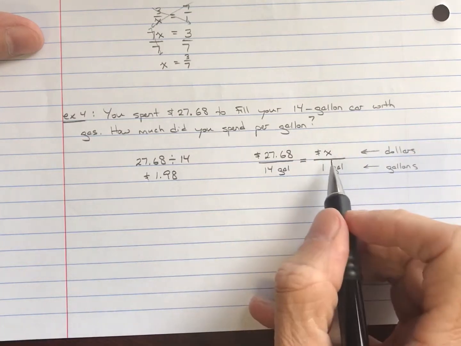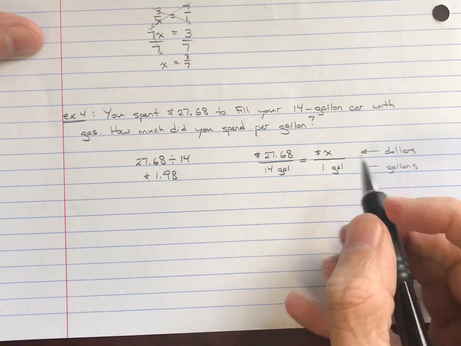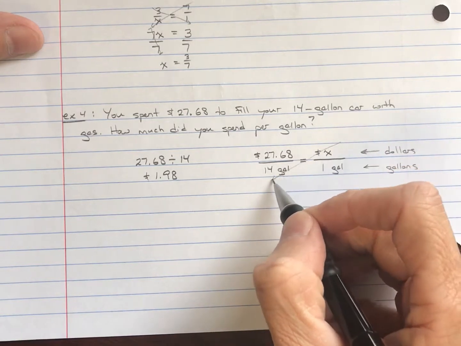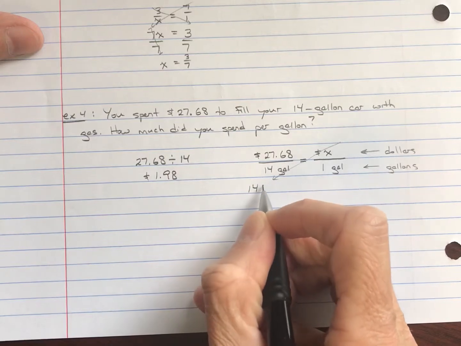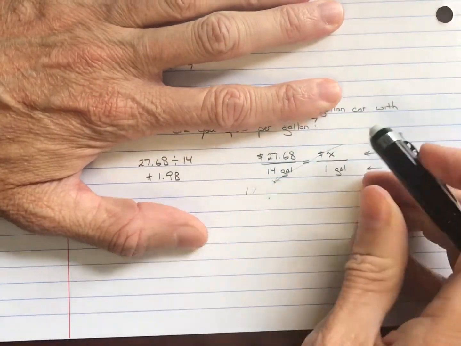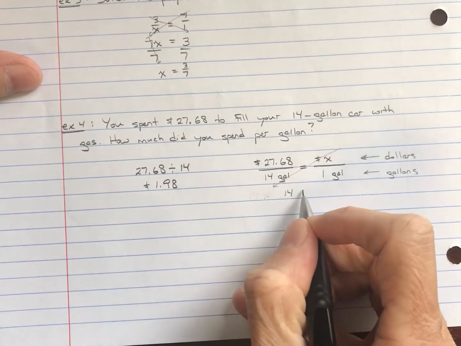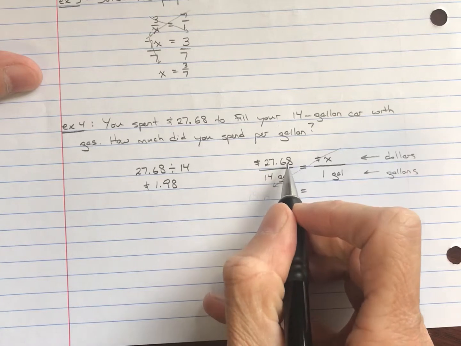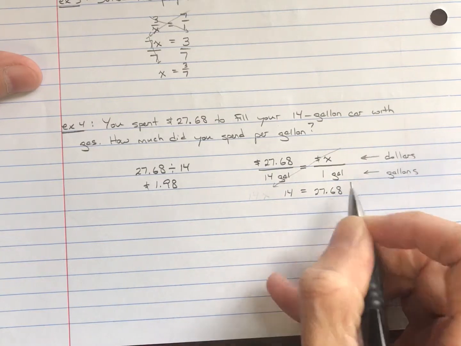So we have a proportion, and we know that when we have two equivalent fractions, we can cross multiply. So this is 14 times x. Whoops, that's a little bit far away from what I've got going on here. x times 14 is 14x. $27.68 times 1 is $27.68.